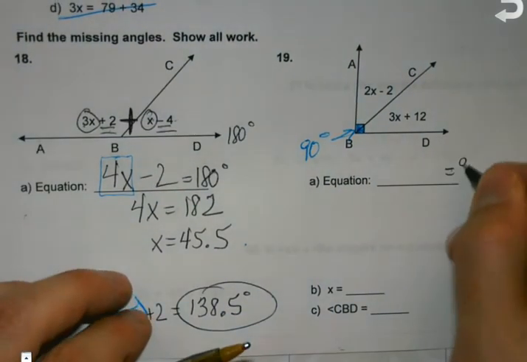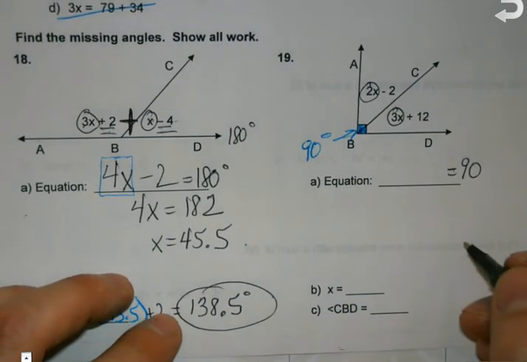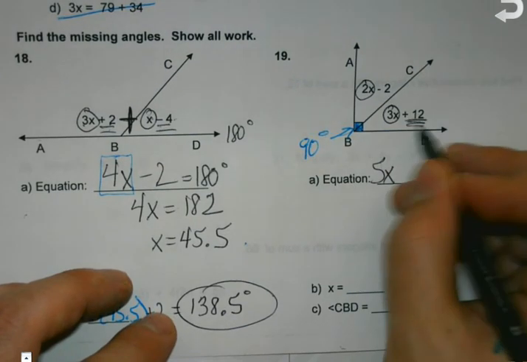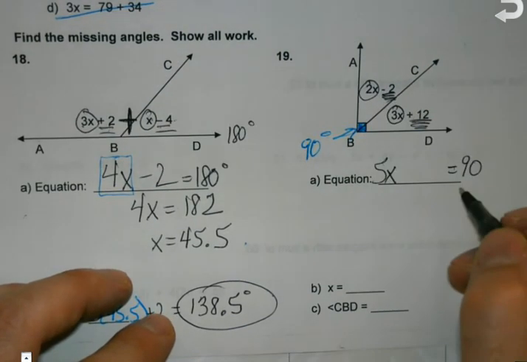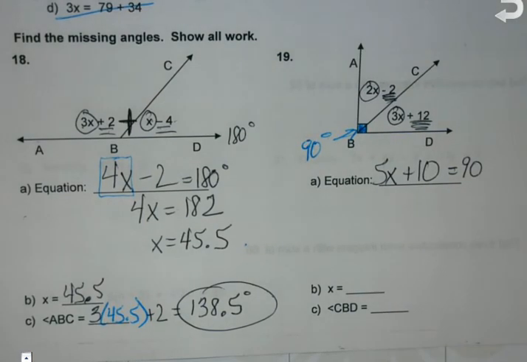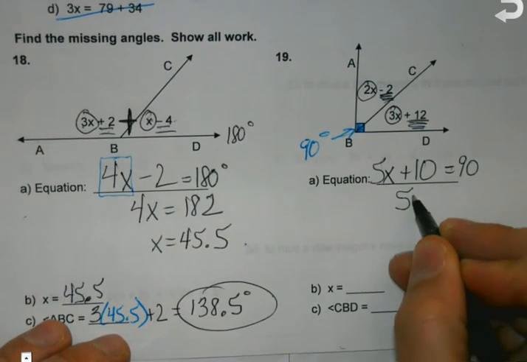So equals 90. Combine like terms again because we're adding them up. 12 minus 2 is 10. And then just like we did on A, crank out the two-step equation. Minus the 10.